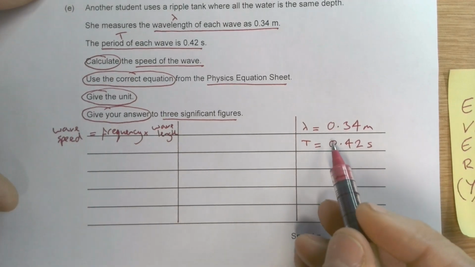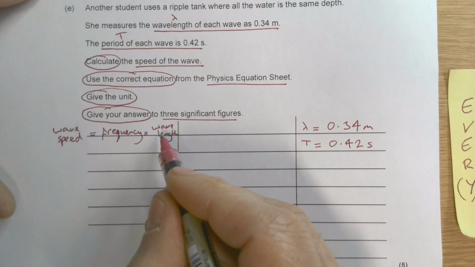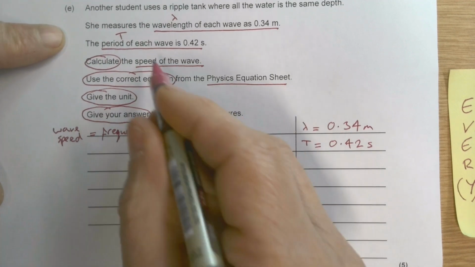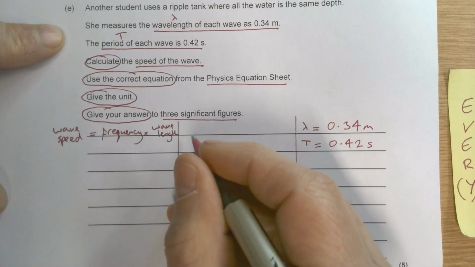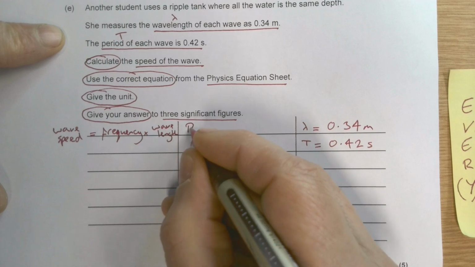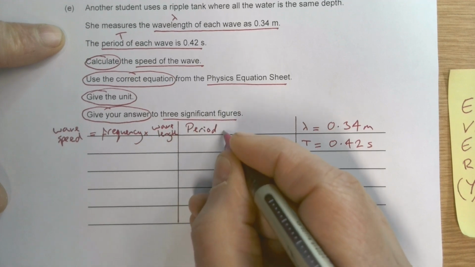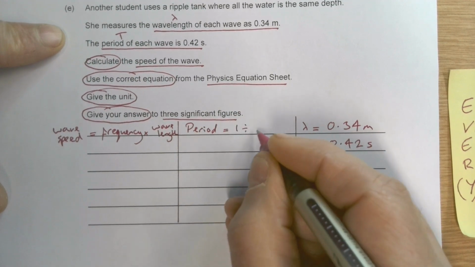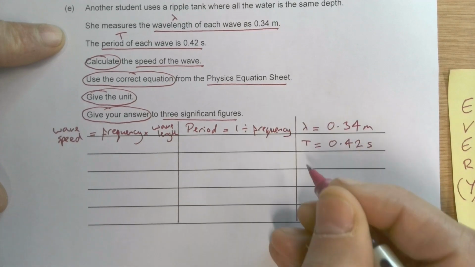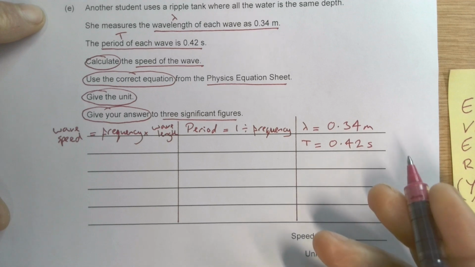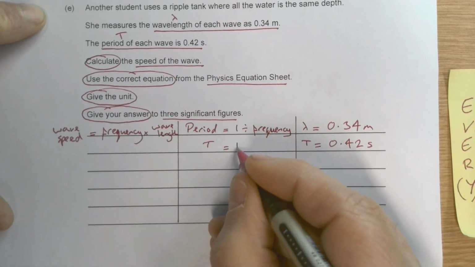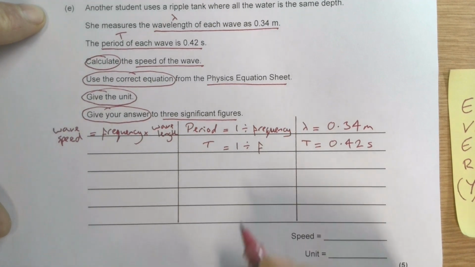Well, I've got wavelength, great. I need to find out, how do I find frequency? Well, if I check my equation sheet, frequency is related to time period. And I know that T, the time period, equals 1 divided by frequency. If I rewrite that in terms of just the symbols, T equals 1 divided by f. So that will give me f.